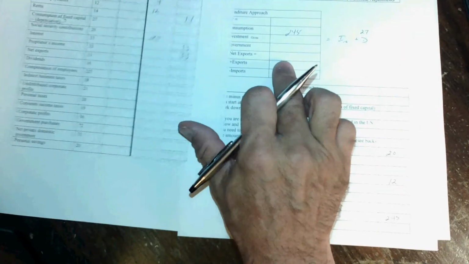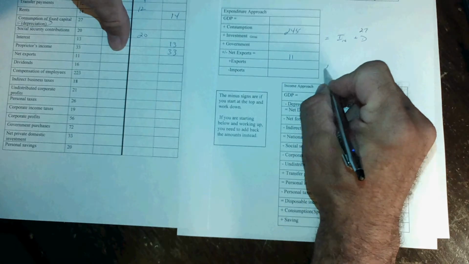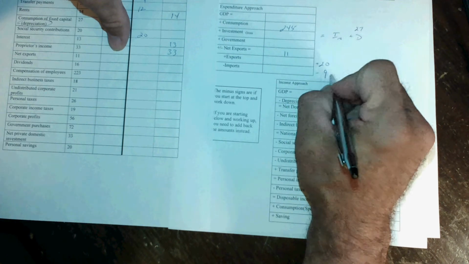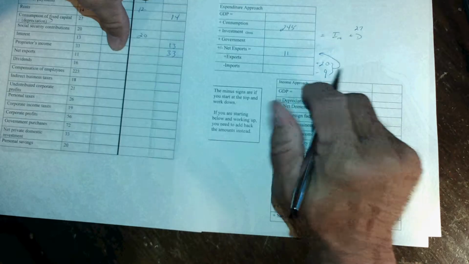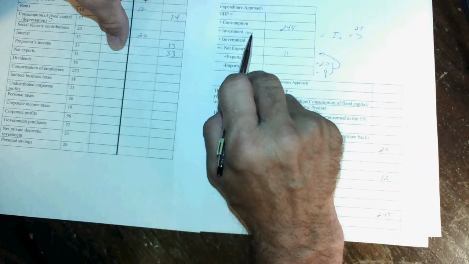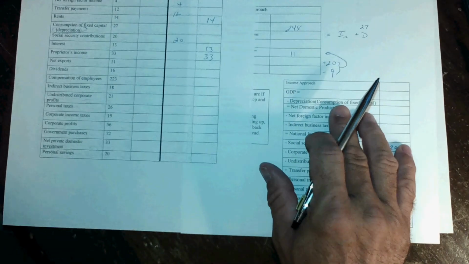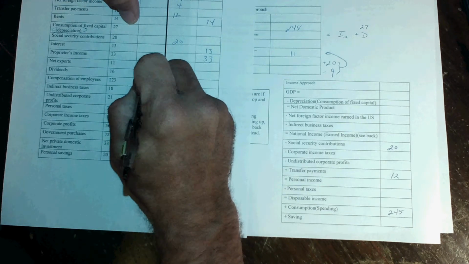Net exports, we see it here, of 11. Now, they could have given us exports of 20, for example, and imports of 9, and made us calculate this, as they're going to do with this statistic. But they just gave us the net exports number in total immediately, and you won't find it on either of the other two documents. So the 11 we're going to put here.